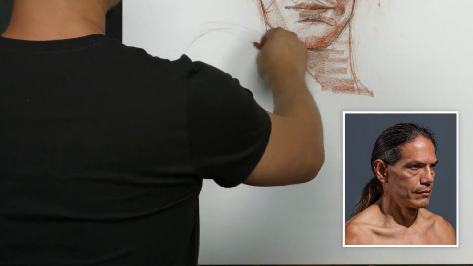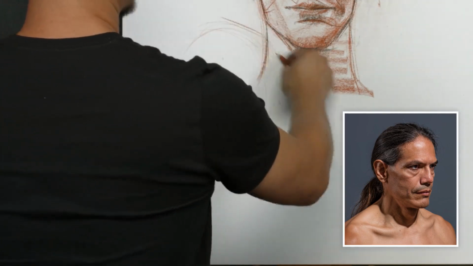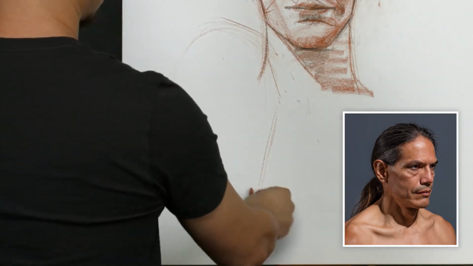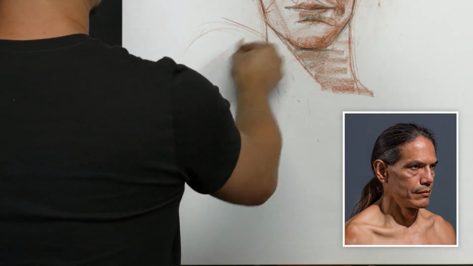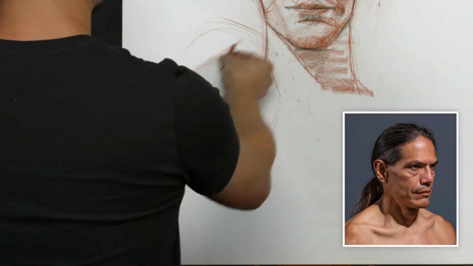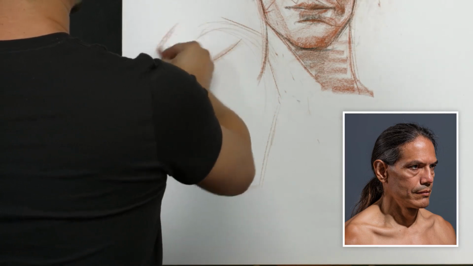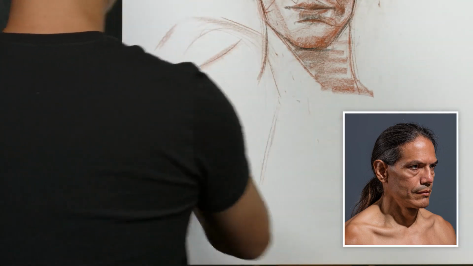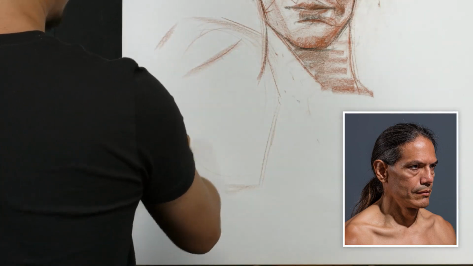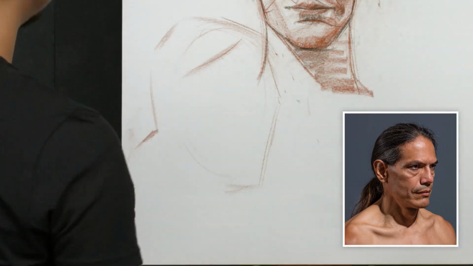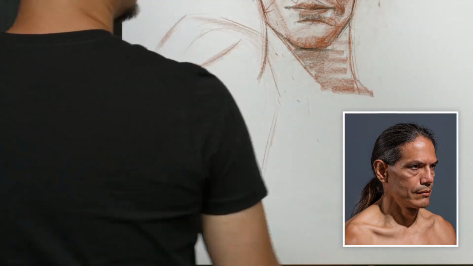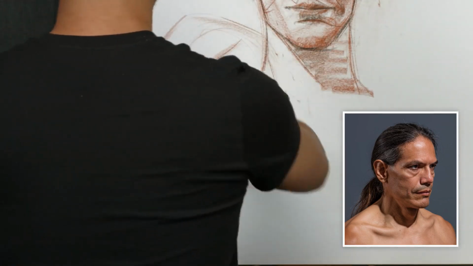Next thing I need to start sculpting. Step back, look at, always be aware of the overall relationships.